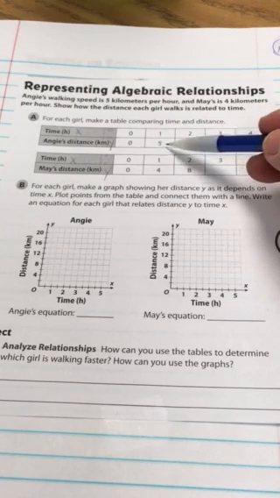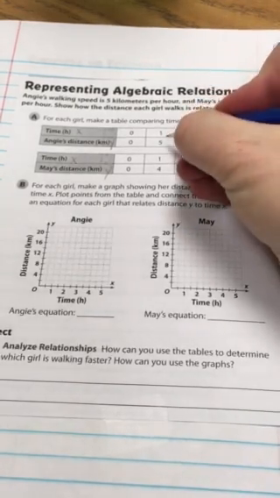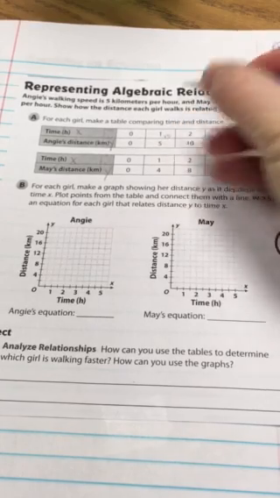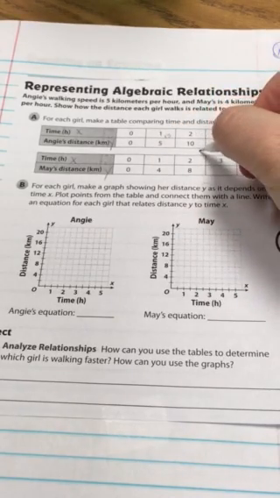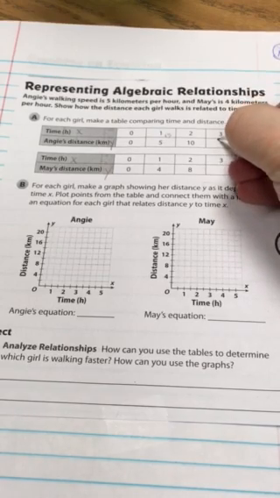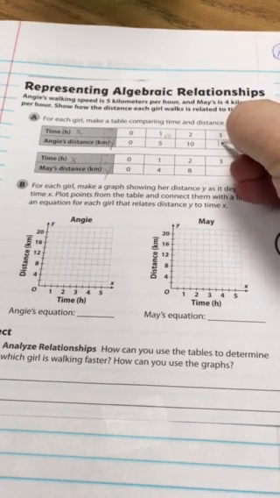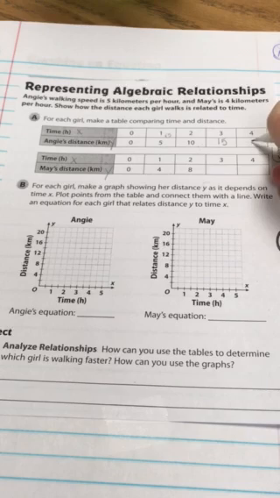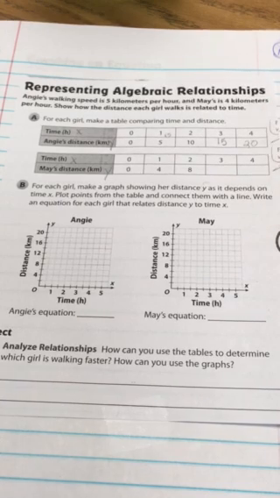How do I get from 1 to 5? Well, I multiply by 5. So I'm multiplying by 5. Let's test it over here. What's 2 times 5? 10. So 3 times 5 is 15. And 4 times 5 is 20. That's a lot. That's a lot of running.